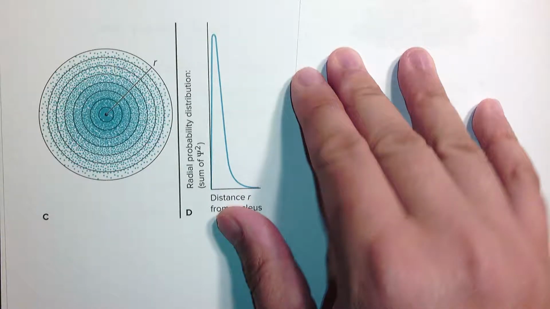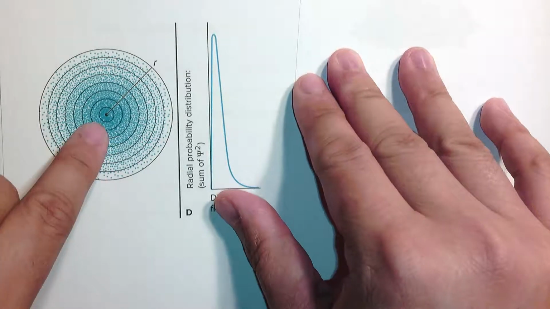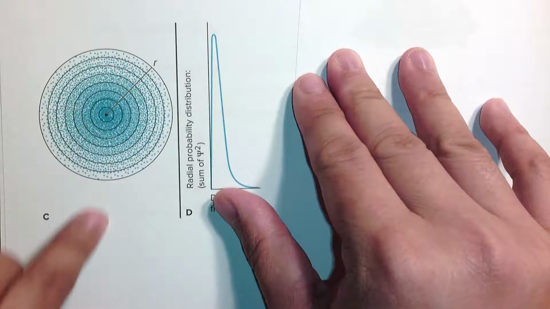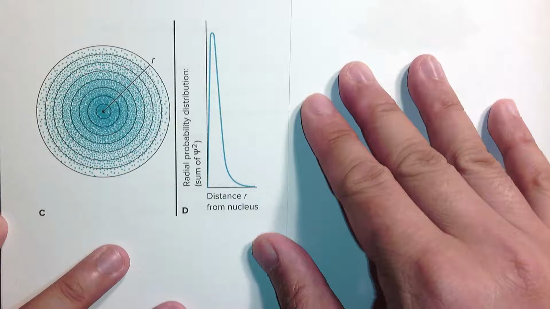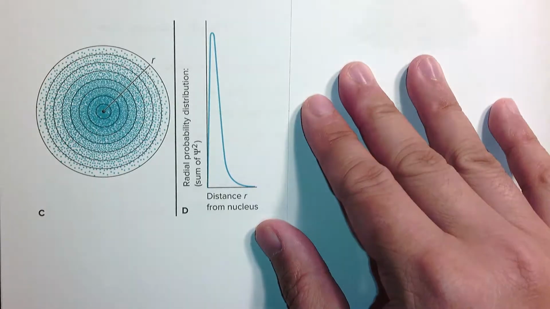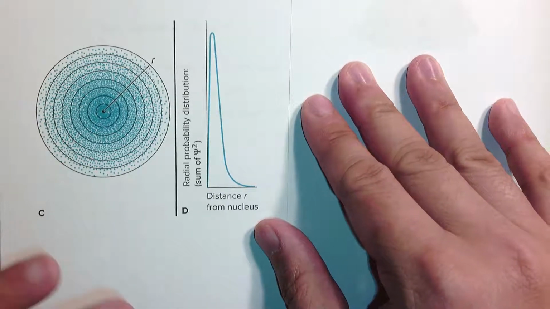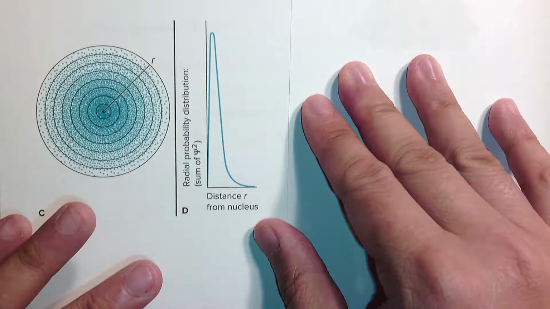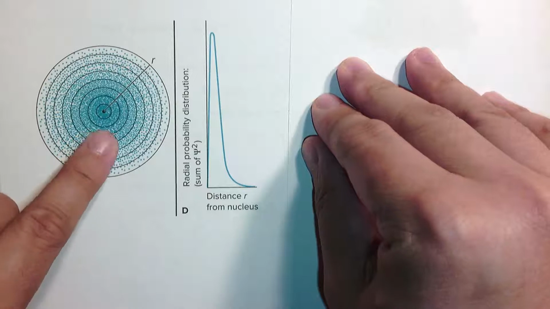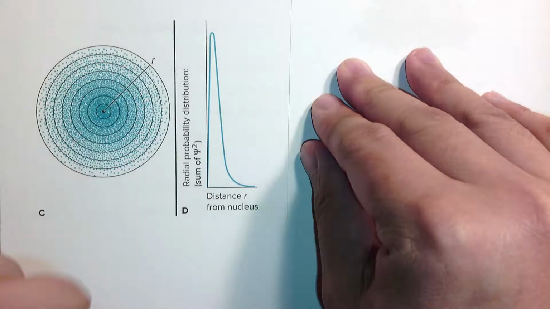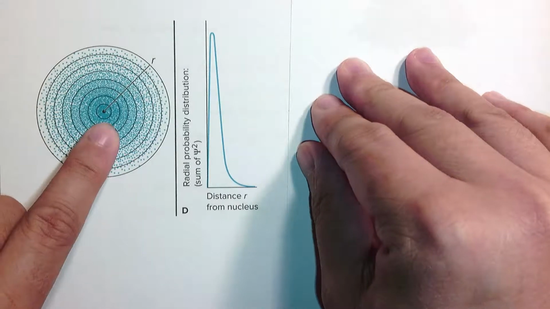The radius is projecting in all directions, and the middle is the nucleus, obviously. And what those dots represent is the probability of finding an electron in that location. You notice that it's more dense closest to the nucleus.